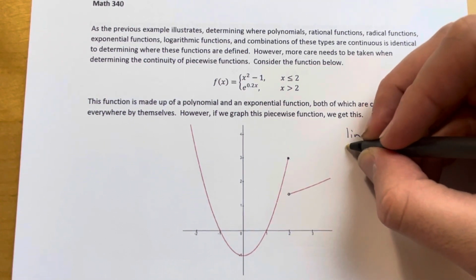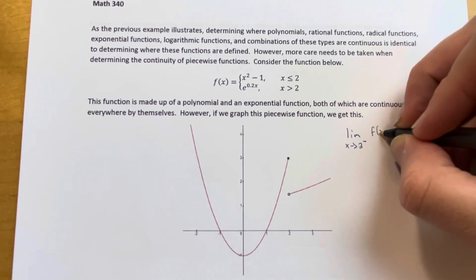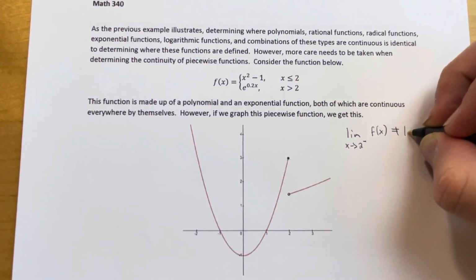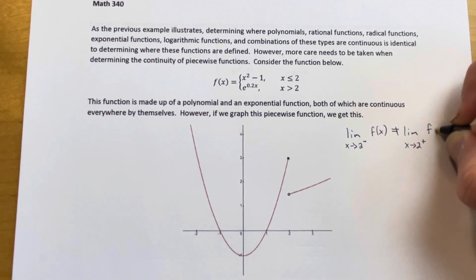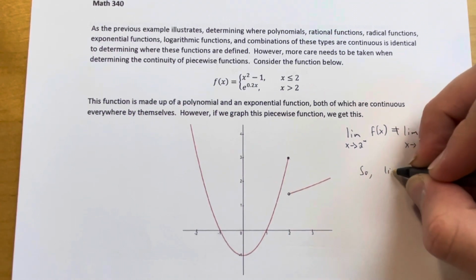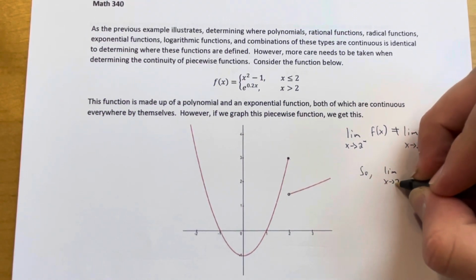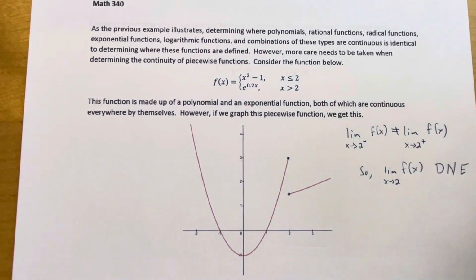So what I'm seeing here is the limit as x approaches 2 from the left of f of x is not equal to the limit as x approaches 2 from the right of f of x, which means the limit as x approaches 2, the two-sided limit, does not exist. Okay, this is the main issue that we can run into with piecewise functions, in addition to having functions in here with domain restrictions.